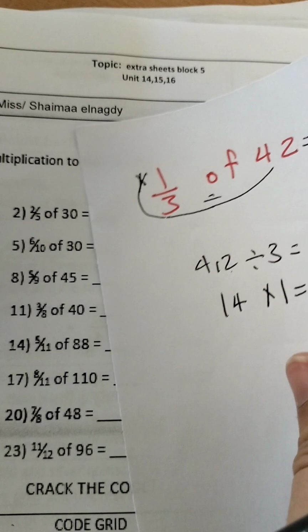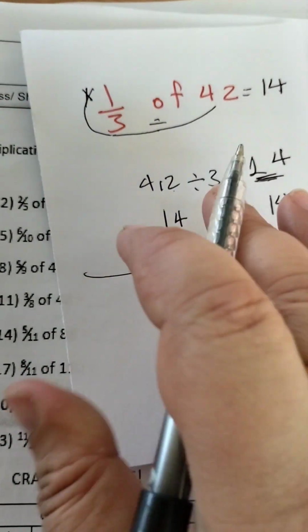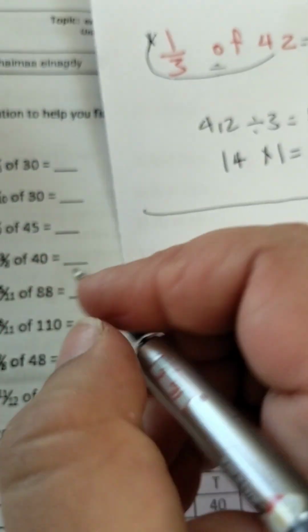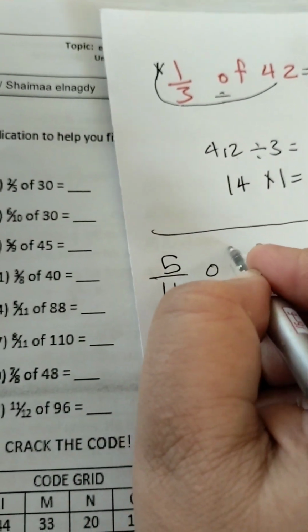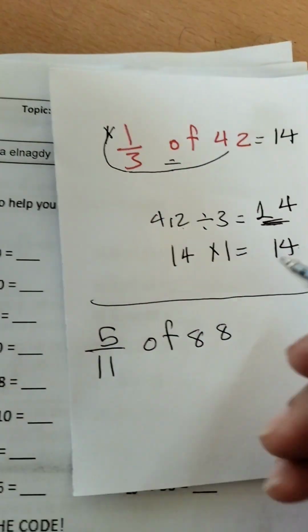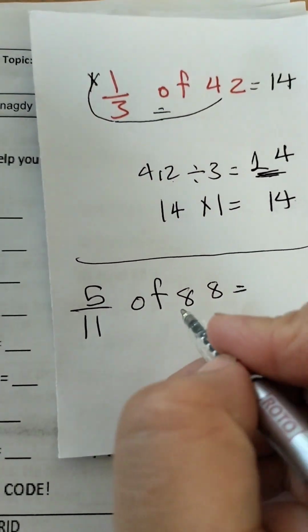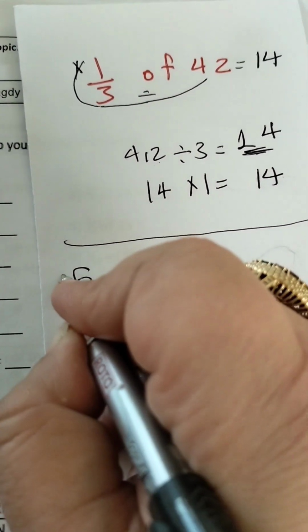Okay, let's go to some questions, but they will be more difficult. If I get 5 over 11 of 88, how can I do that? I will say to myself, the first step is divide, then multiply.